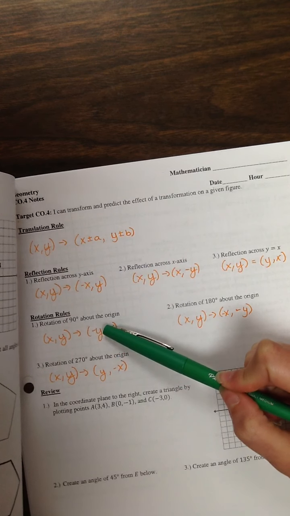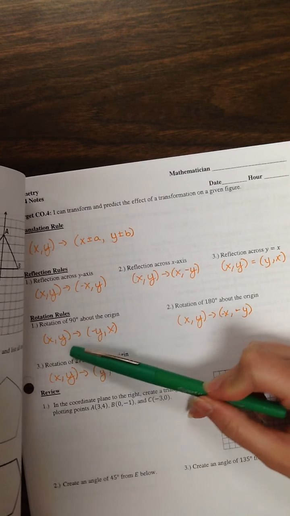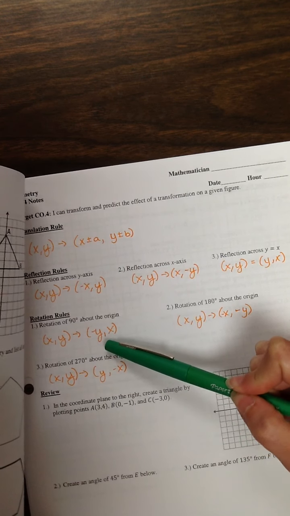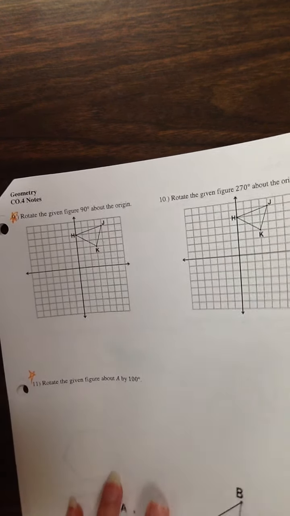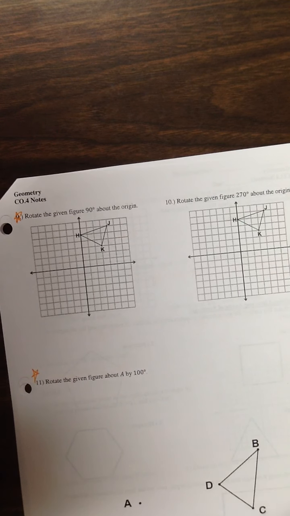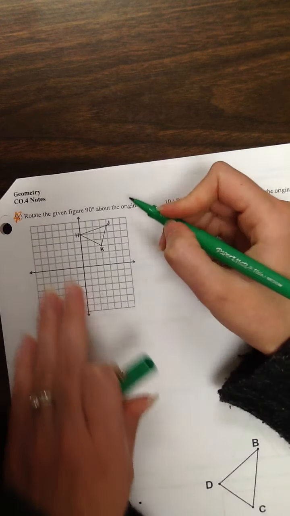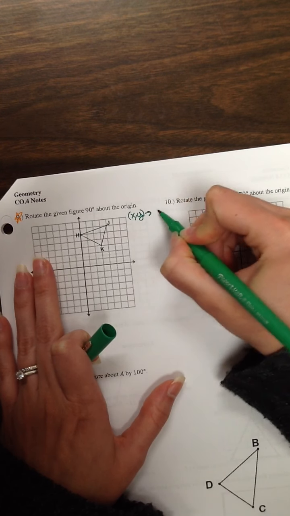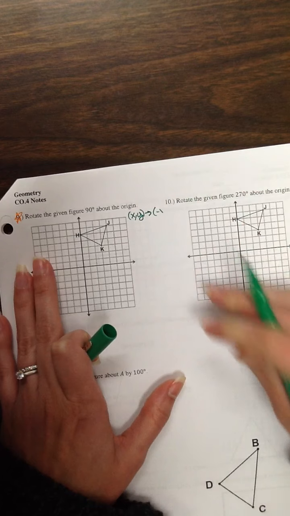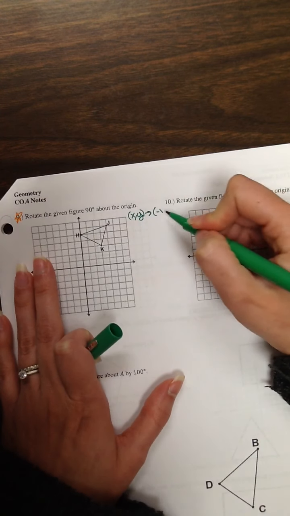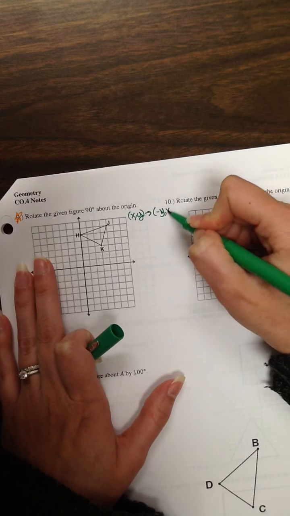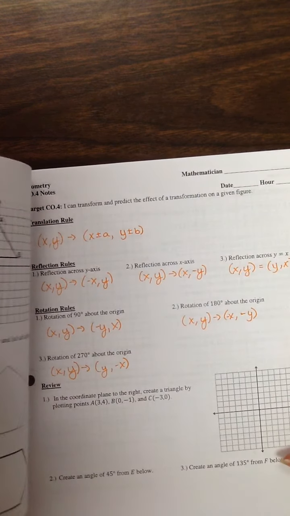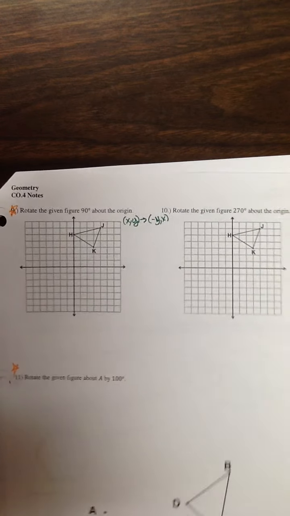A rotation of 90 degrees about the origin will give me (x, y) maps to (negative y, x). I may have said that wrong the first time. (x, y) maps to (negative y, x).